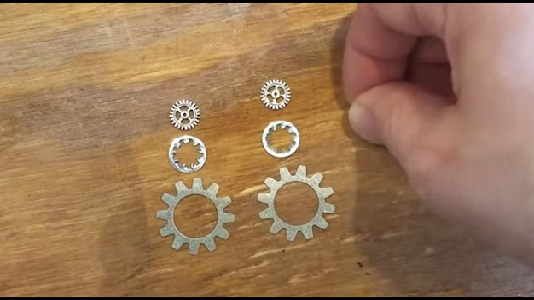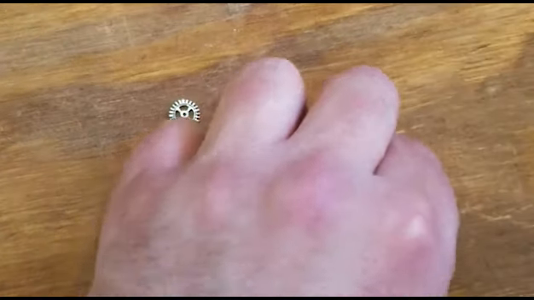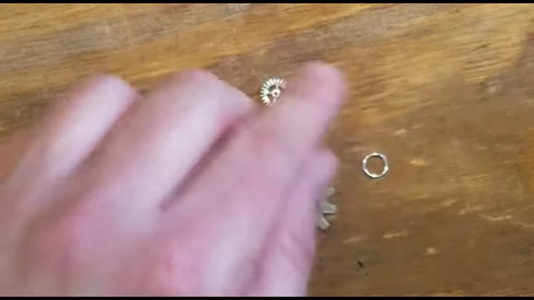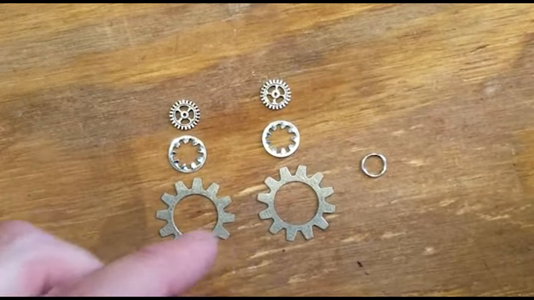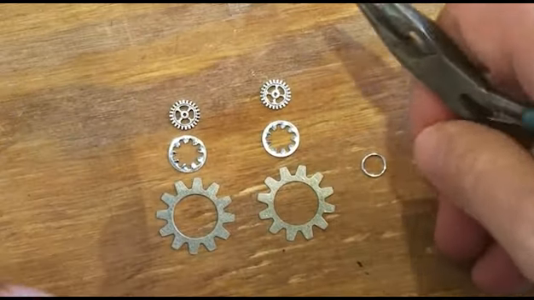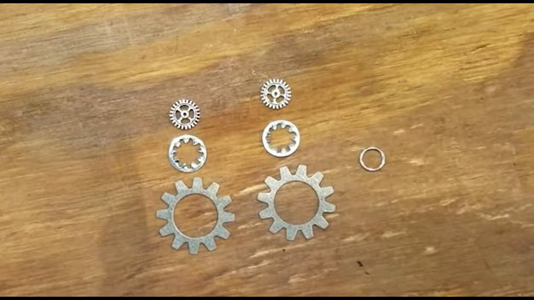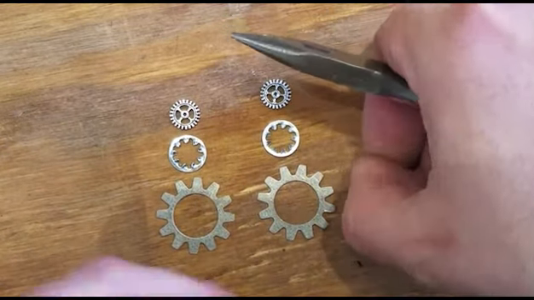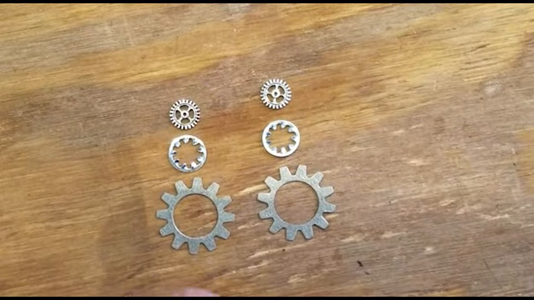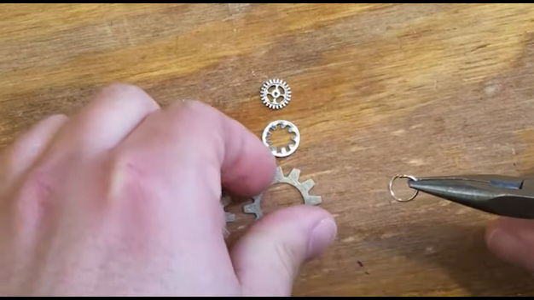So let's put some of these together now. Also, don't worry about color. You can use different colors of metal. It actually makes it look cool. If you want all the same metal color, then go for it if you have all the pieces that match, but I like to mix and match different colors. So these are going to be mostly different silvers.